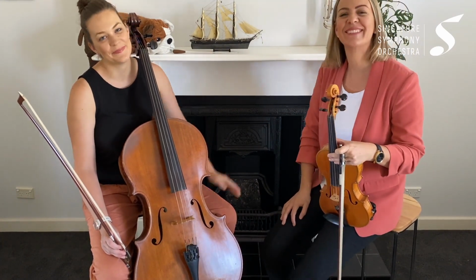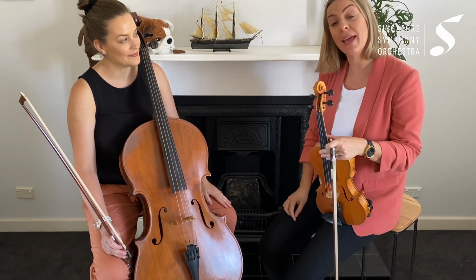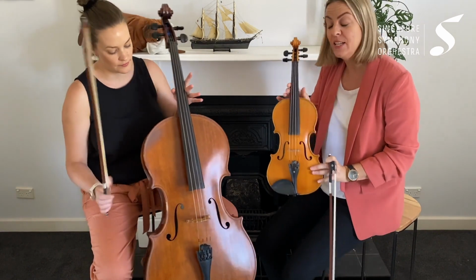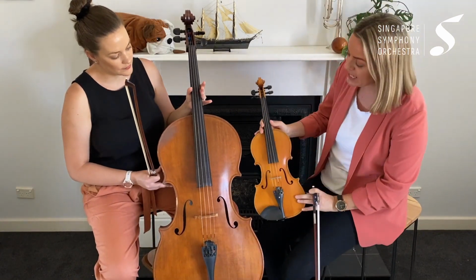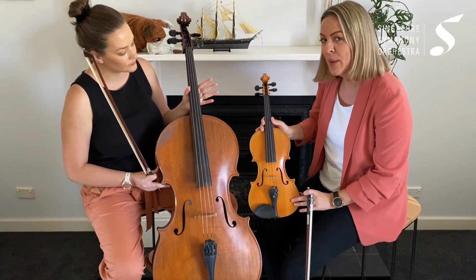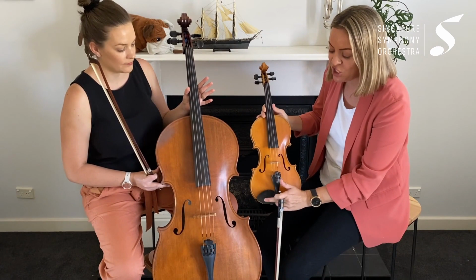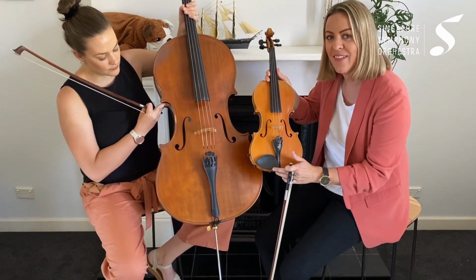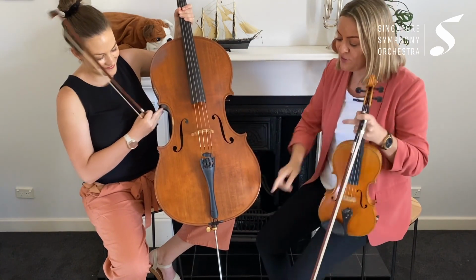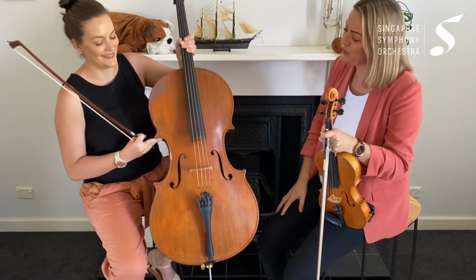Hi everyone. Sophie's brought her beautiful cello in to show us today, and before she plays something for us, I thought we'd have a look at the difference in size with my violin. So these are two of the string family. You can see that they look very similar in their shape, but we hold them a little bit different. So there's a few different things. One, I have a chin rest down here, and that's how I hold the violin, tucked under my chin. And instead, Sophie has this long spike, which she rests on the ground to help her play.